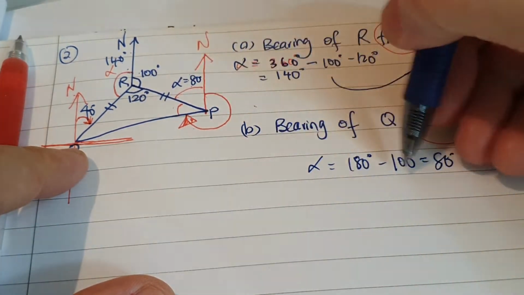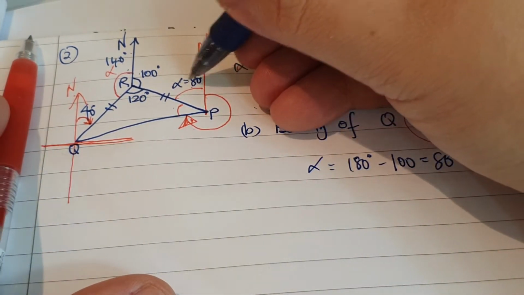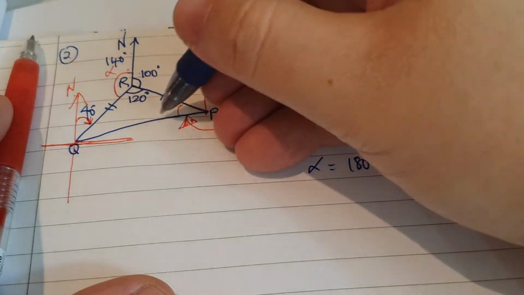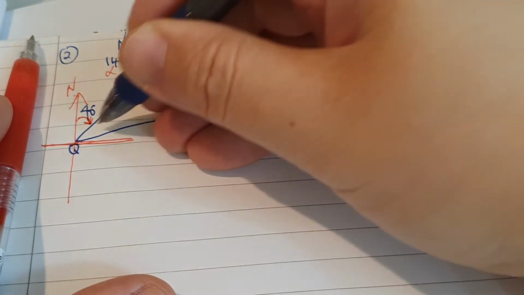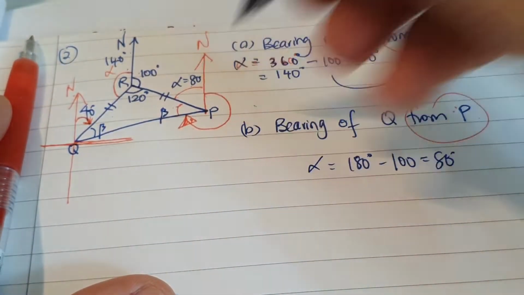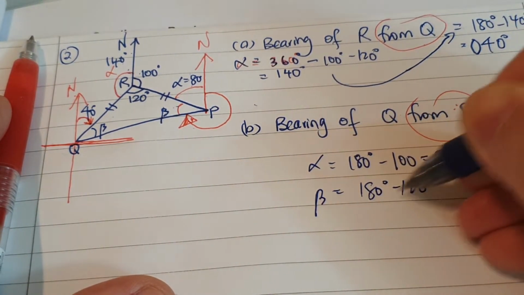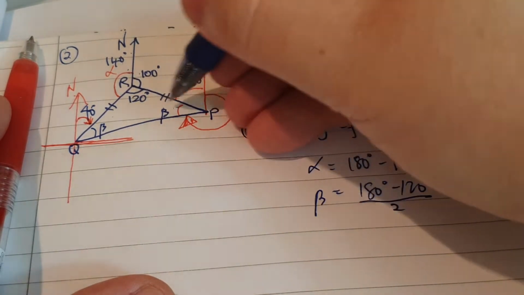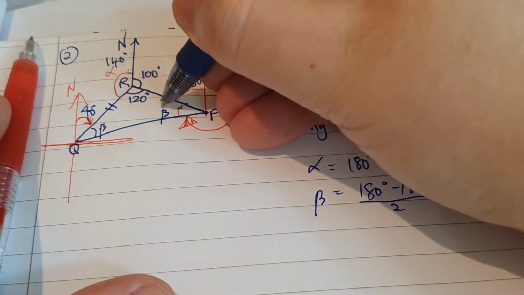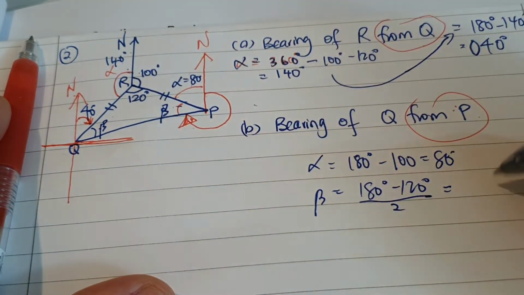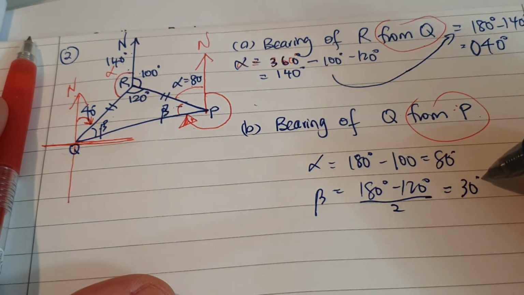It's good to label whatever you have found on your diagram, update your diagram. Then let's call this beta. This must be beta because they are isosceles triangle. Beta will be 180 degrees minus 120 over 2, because these are base angles of an isosceles triangle, and you will have 30 degrees here.